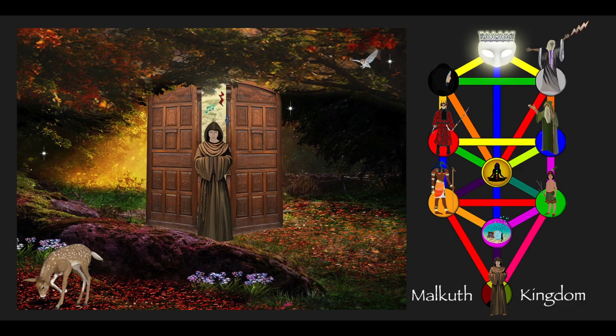These areas or sephirah are known as temples or connection points. We would use these inner temples when we want to connect with a different aspect within ourselves for information or guidance. Malkuth is sephirah number 10, situated at the base of the Tree of Life. It is also known as the Kingdom.